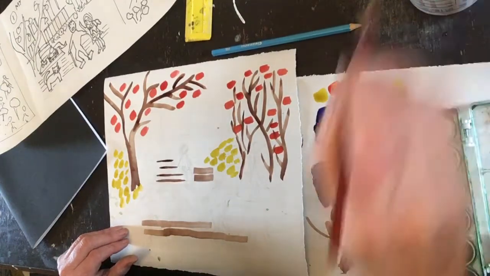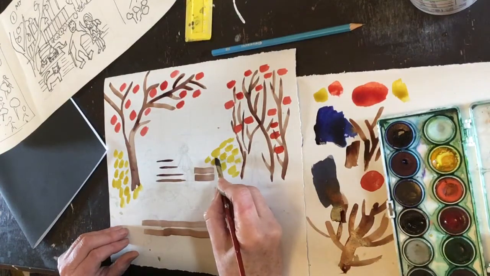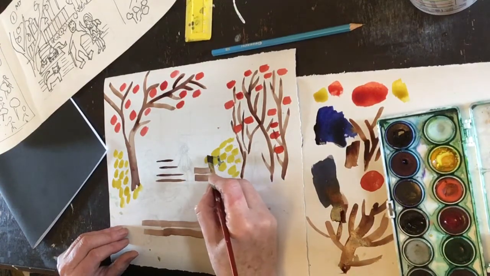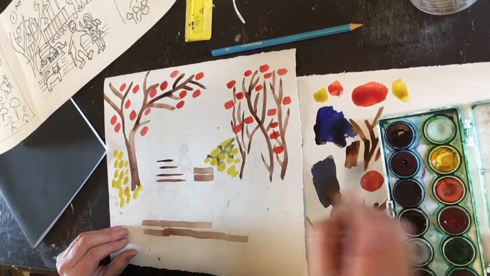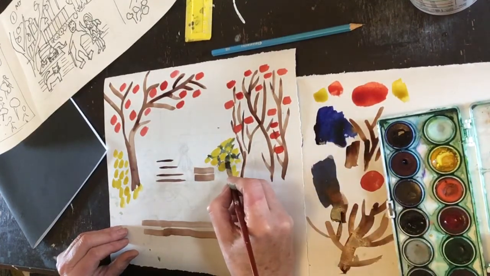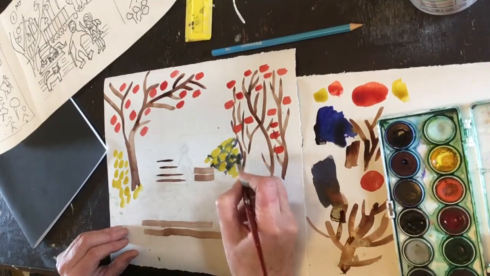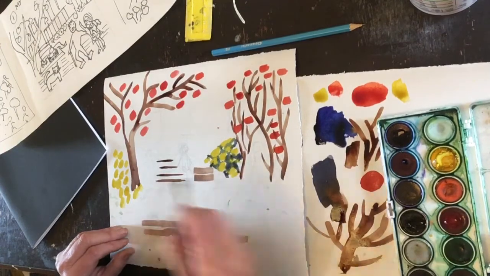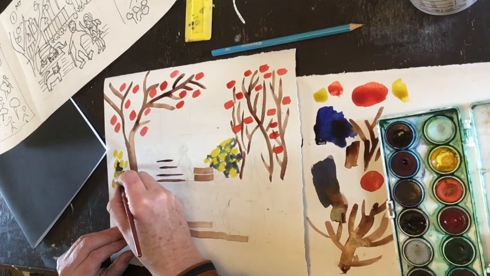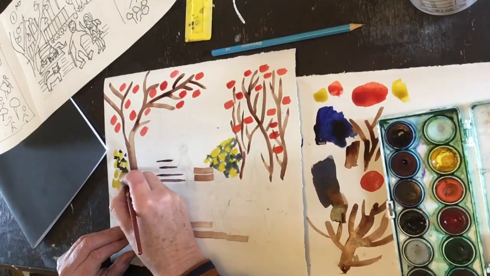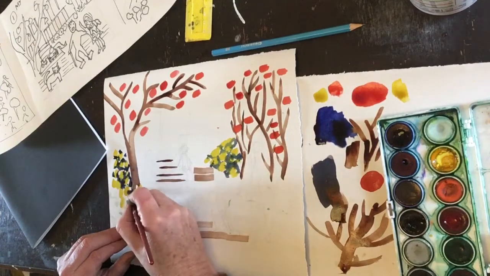I'm going to just water it down a bit on my scrap of paper. I quite like these to bleed into the flowers so I get a kind of greeny colour. So just bleeding. So they're very loose circles over there.